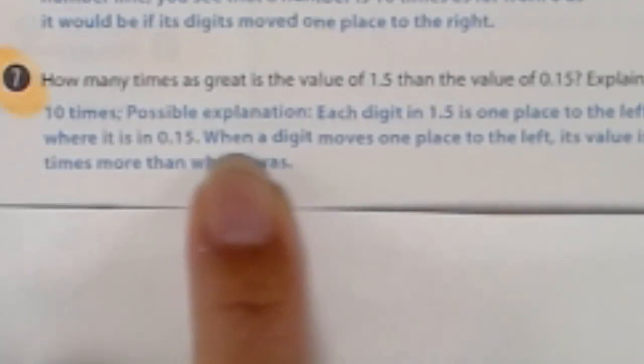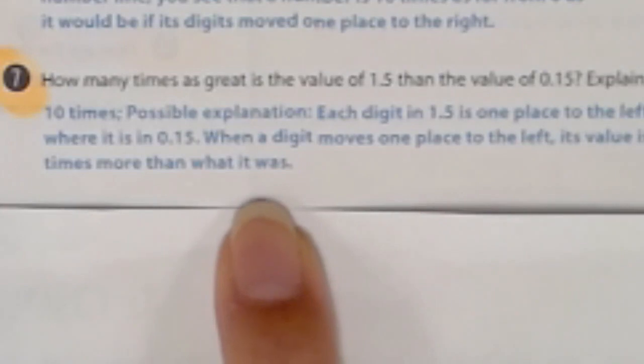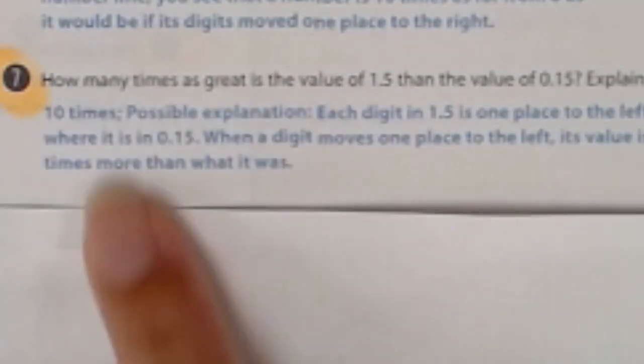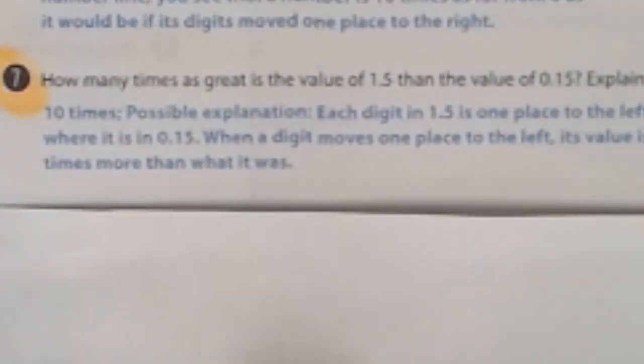So let's look at their answer that they have. They have that it is 10 times as much. Each digit in 1 5/10 is one place value to the left of where it is in 15/100. And when digits move one place to the left, its value is 10 times more than it was. You don't have to have their exact answer. You do have to answer both parts, and you should have something similar to their answer.